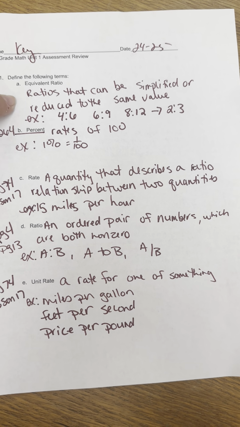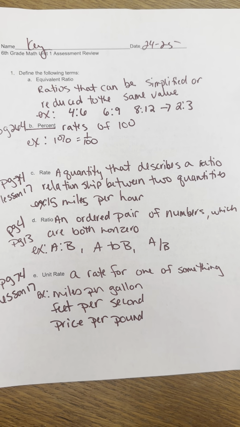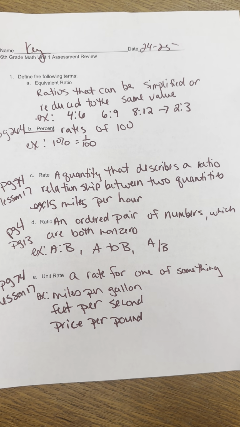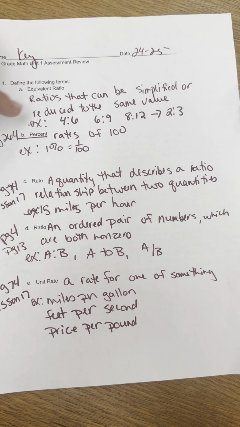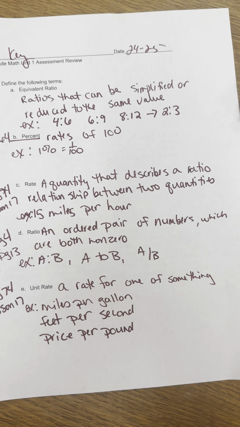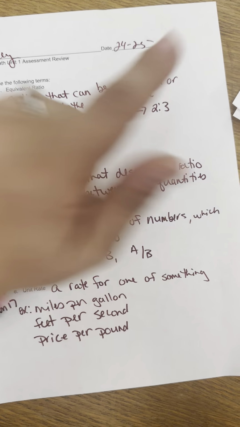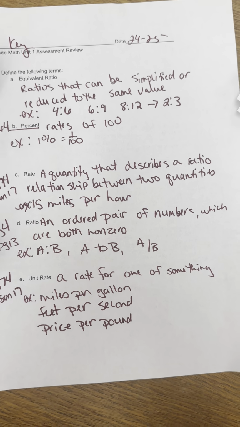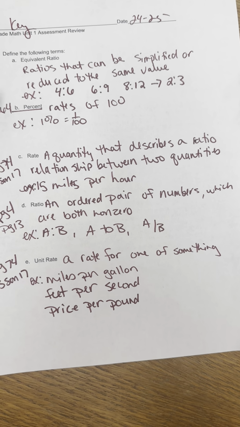So the first one is equivalent ratios, ratios that can be simplified or reduced to the same value. So I have an example here of 4 to 6, 6 to 9, and 8 to 12. Those can all be reduced to a factor of 2 to 3. So those are equivalent ratios.